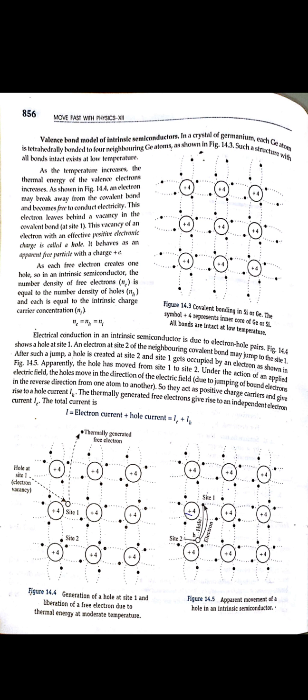So we require a fifth group element so that it can provide extra electrons to the structure, so we have to add some pentavalent impurity. And if we have to increase the holes in any structure, then we will need some trivalent impurity whose valence electrons are fewer than those of a semiconductor. So there are two types of charge carriers: one is the electron, the other is the hole.